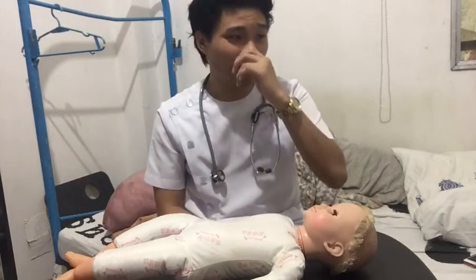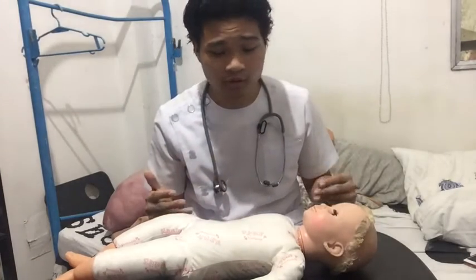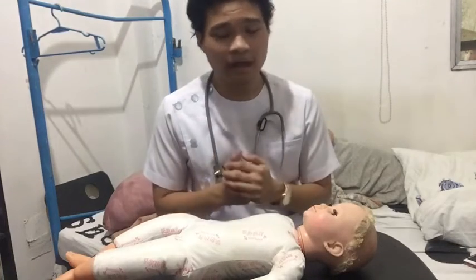Now, after that, what we're going to be doing is we're going to be checking on the doctor's orders. On the doctor's orders, we're going to be checking on how the baby was delivered. We're also going to be checking on the flow rate. And after that, we're also going to be checking on how long we're going to be administering the oxygen on the client.